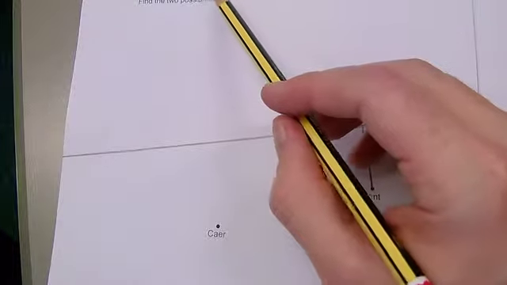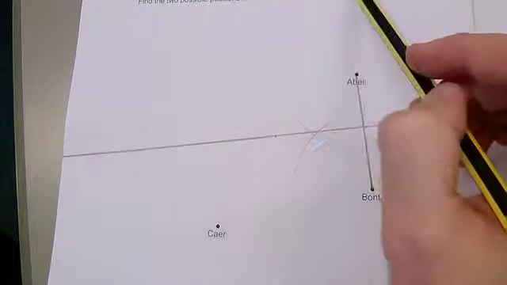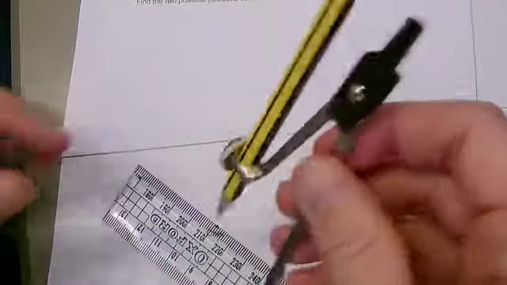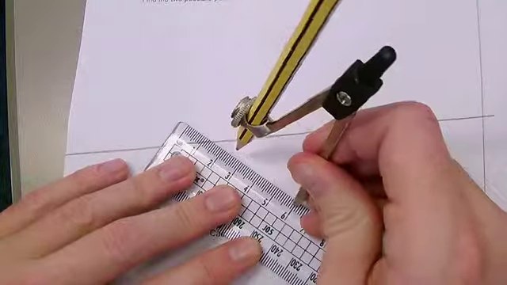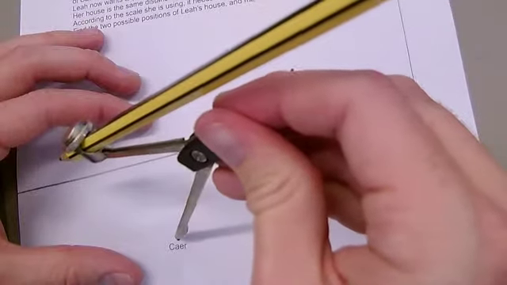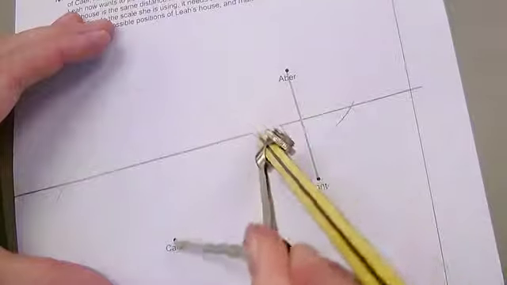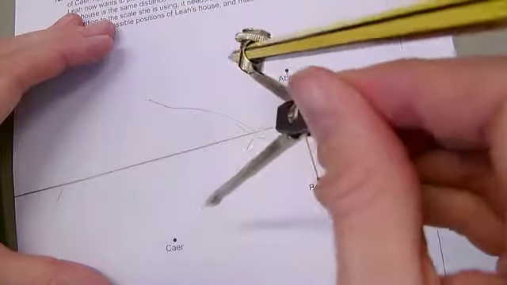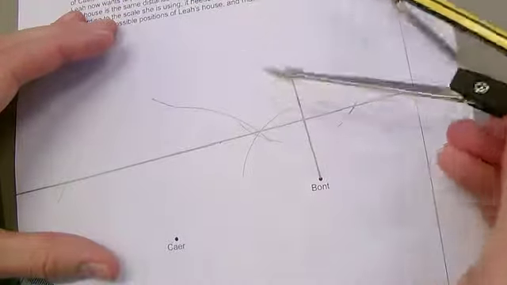According to the scale she is using, it needs to be plotted 6 centimetres from Kaya. So what I need to do is open my compass to 6 centimetres. So 6 on there. Okay? And then from Kaya, I want to draw an arc there. A lot easier said than done when you've got a camera just above you. So disappointing, isn't it? I'm going to stop there.